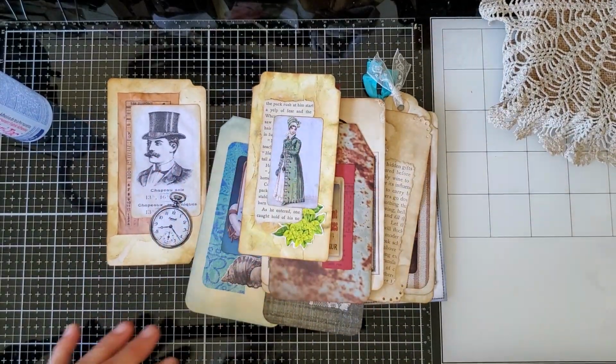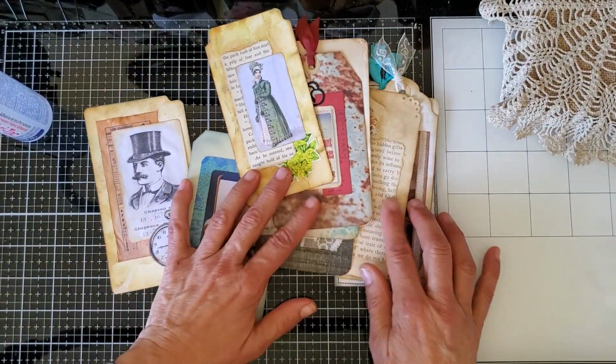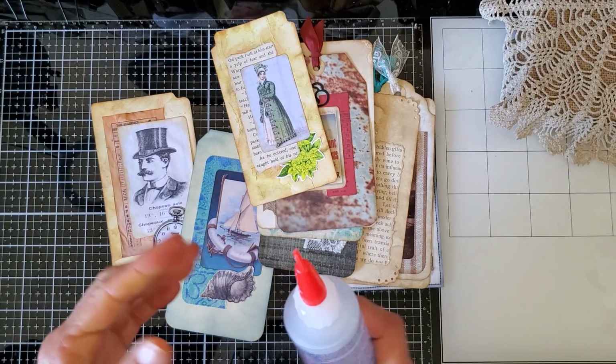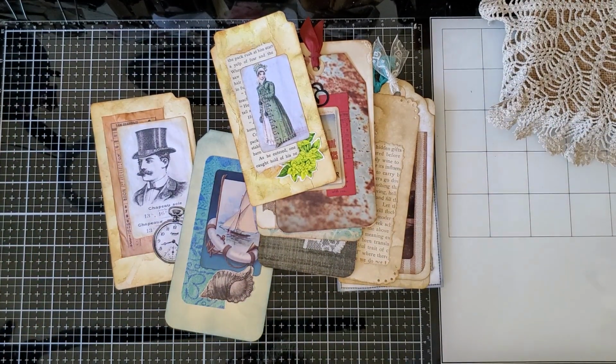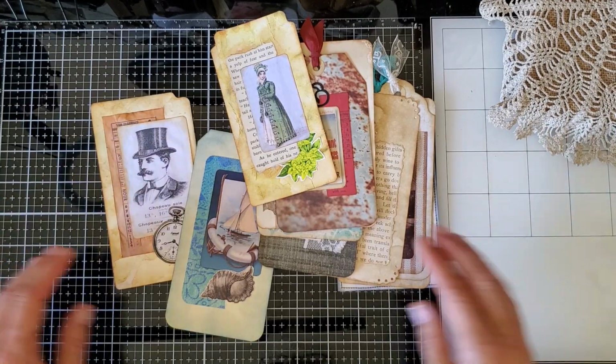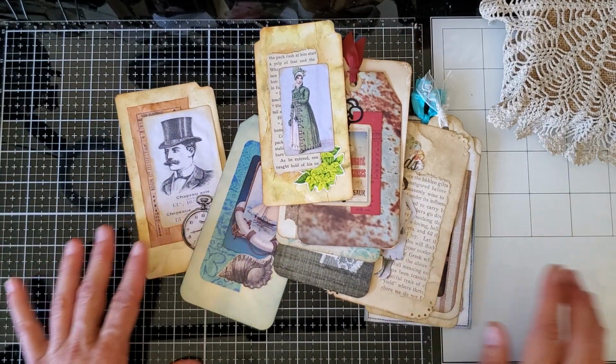So feel free to try this template out. I hope that you'll make something and maybe tag me if you're on social media so that I can see what you've done.